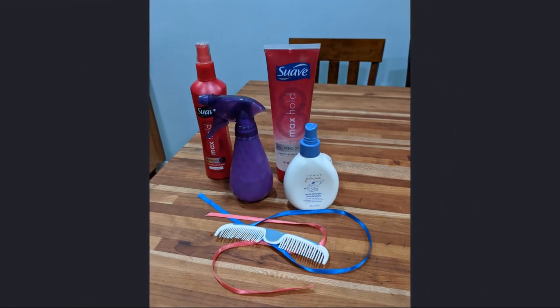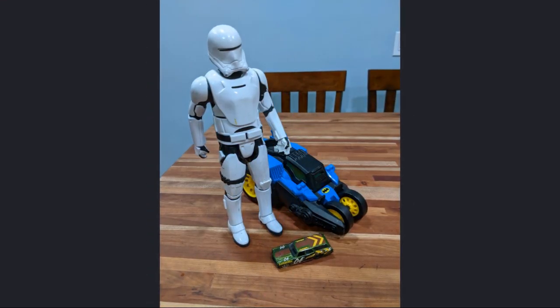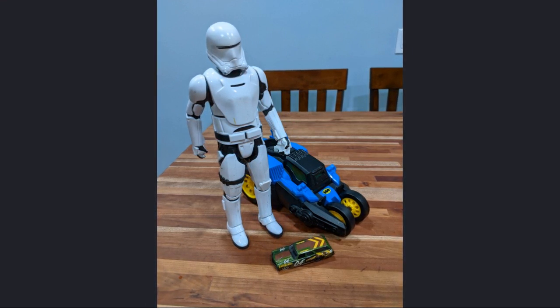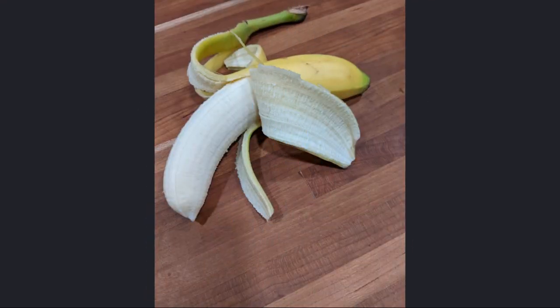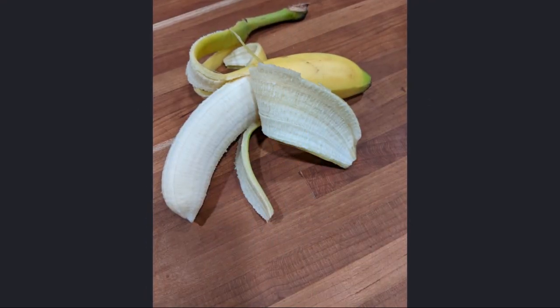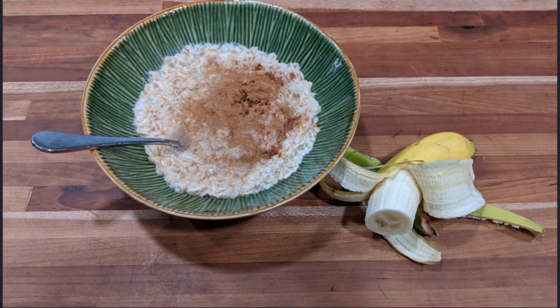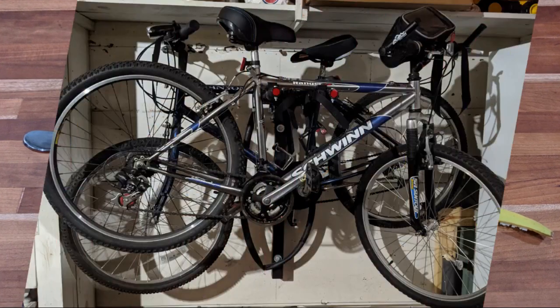Here's a still life of some hair care products. These are my son's toys. Putting some toys together in a still life could make something very interesting to draw. How about some office supplies? This banana has a lot of interesting organic shapes. That could be fun to draw. You could pick your breakfast, lunch, or dinner and draw that.